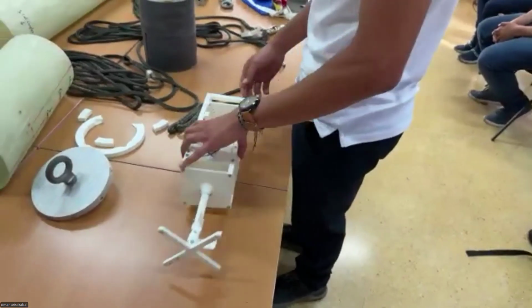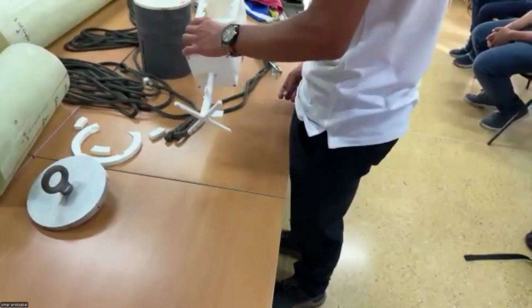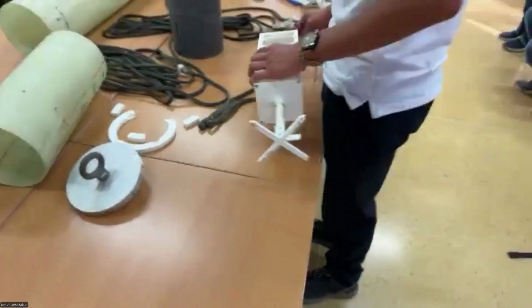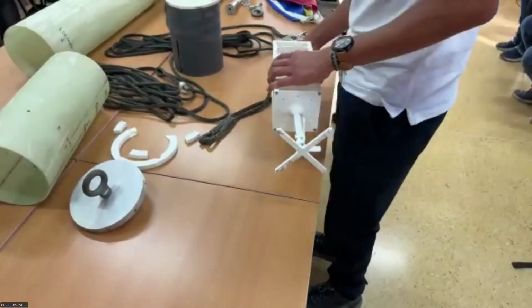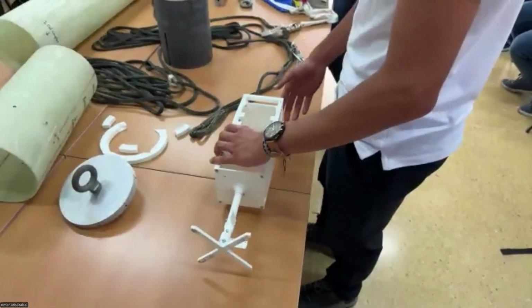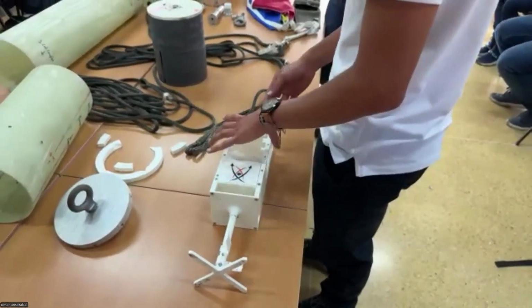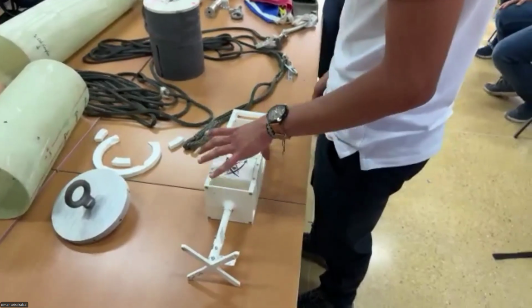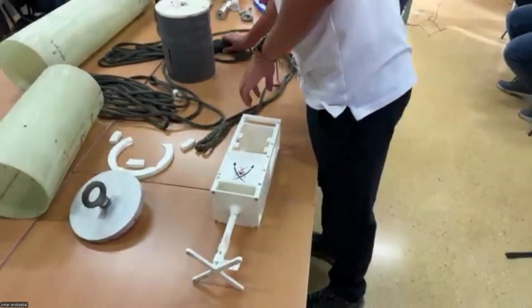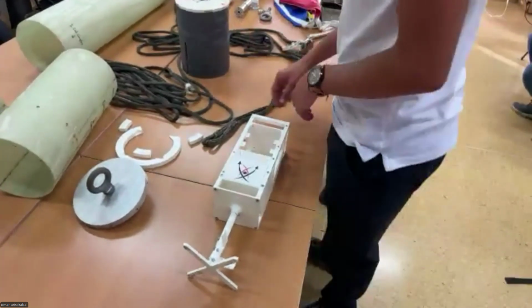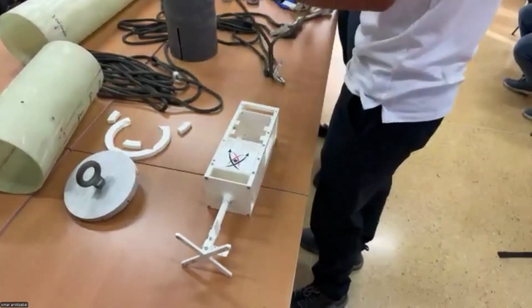As an additional thing, our CubeSat is attached to the shock cord. It will not deploy and be independent of the rocket. It will always be attached to it by the shock cord. And this will be done through a Y cord, which in fact is here.